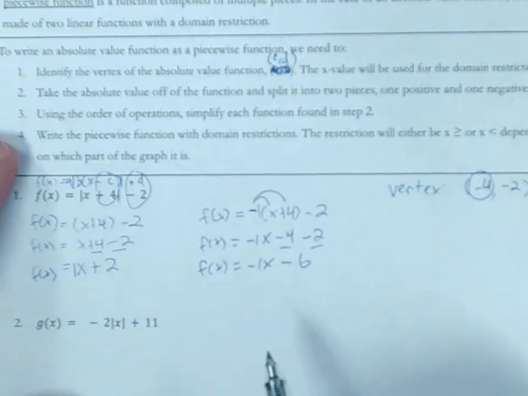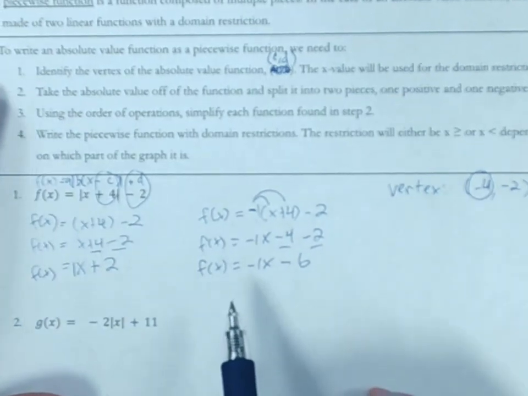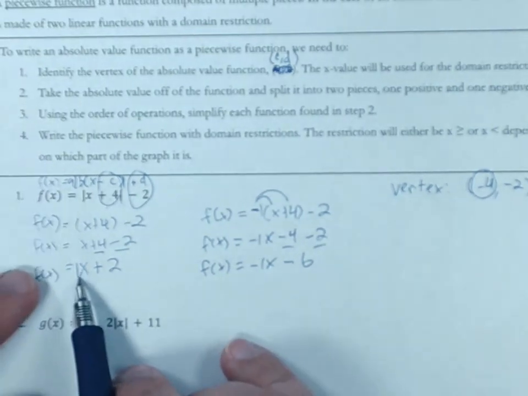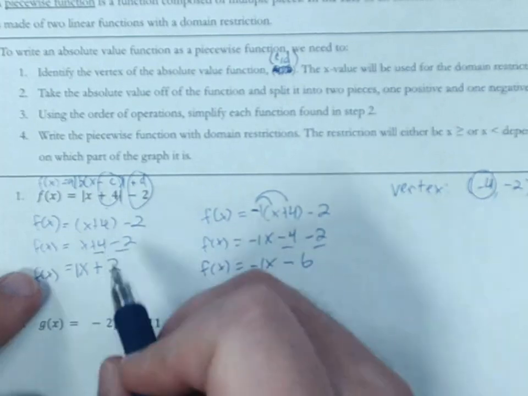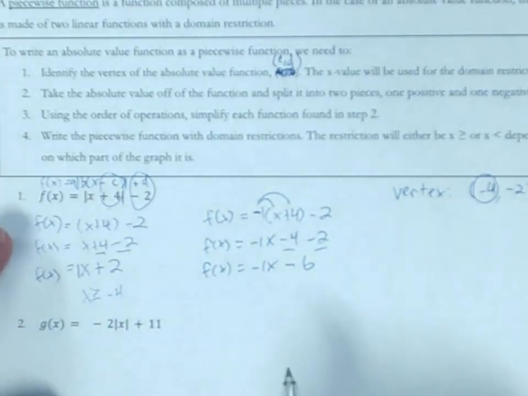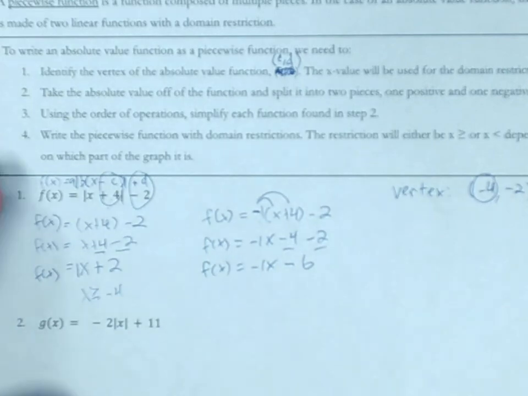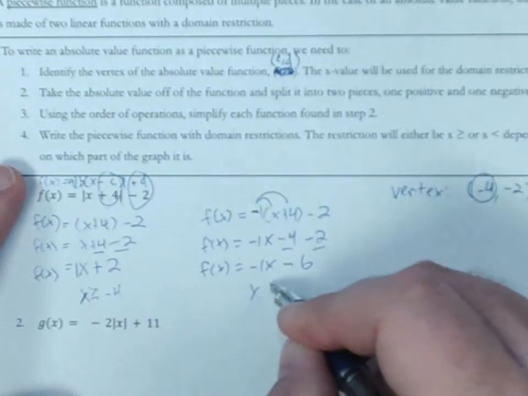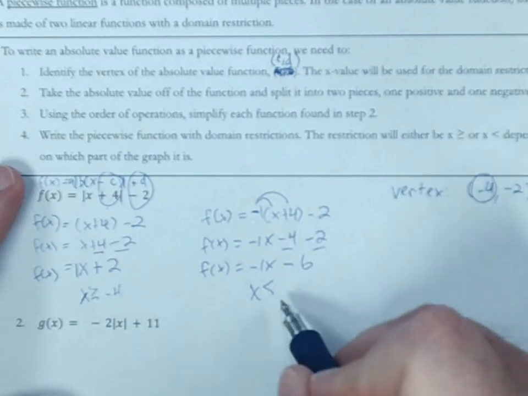So I will write my domain restrictions. I couldn't think of the word, sorry. So over here, we will go, it will be -4, and this will be x is greater than or equal to -4. And what I want you to do is just always use greater than or equal to. And then over here, we will do x is less than -4.